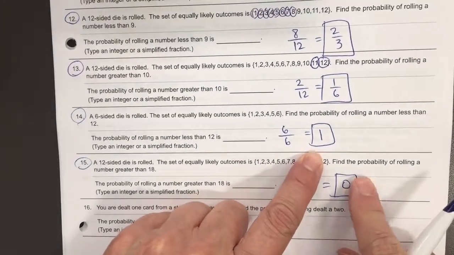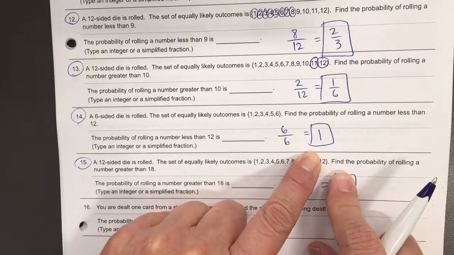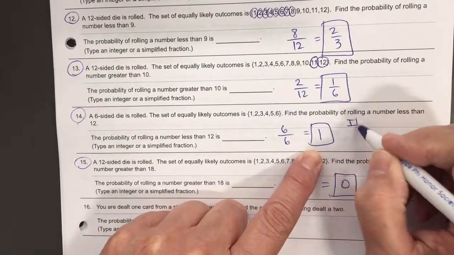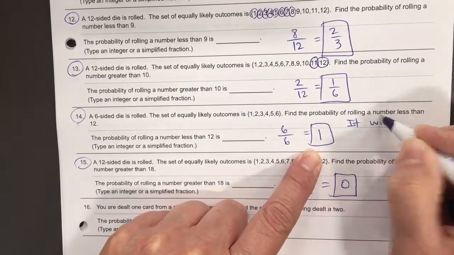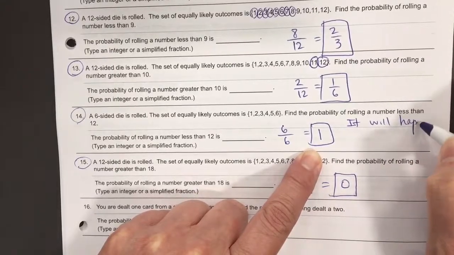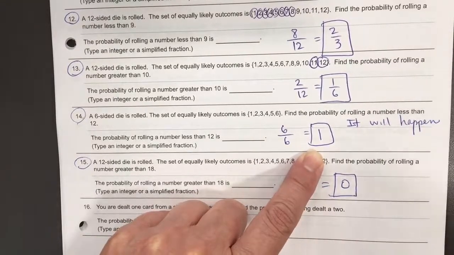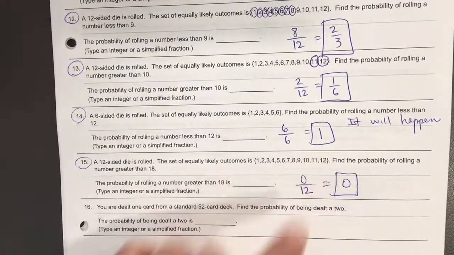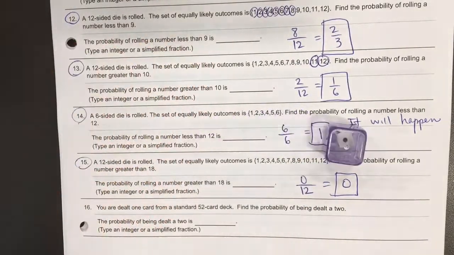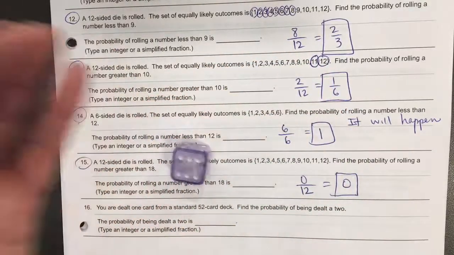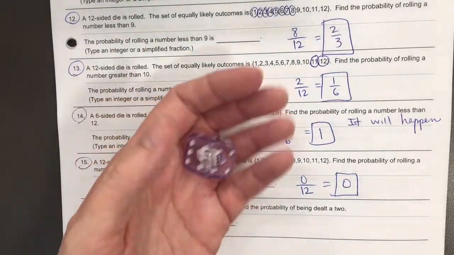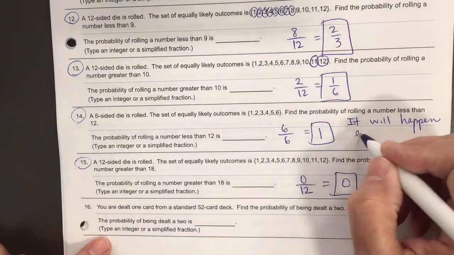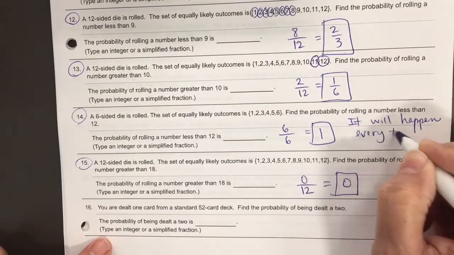If something has a probability of 1, what does that mean? It will happen? And you know what? Not just it will happen every time. Every time I roll a 6-sided die, I will get a number less than 12. Every time. It will happen every time.